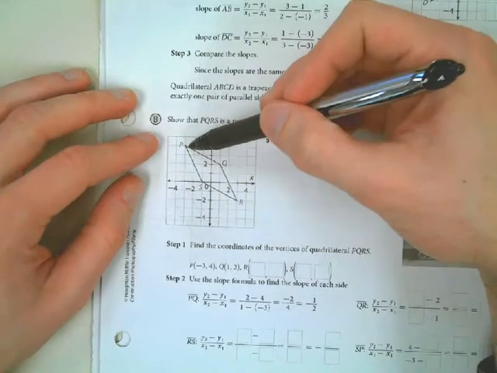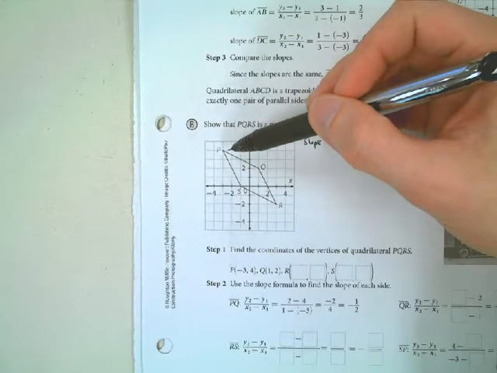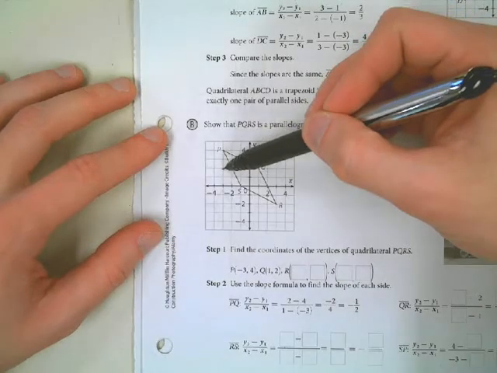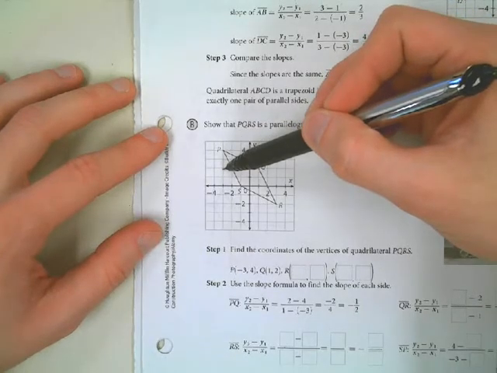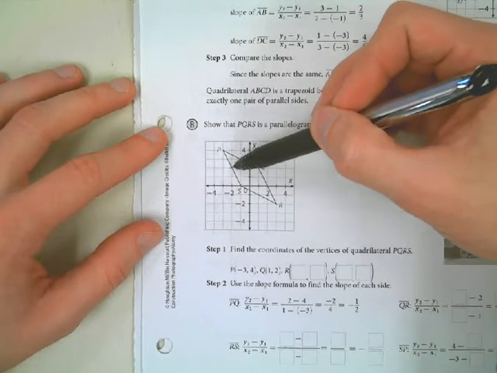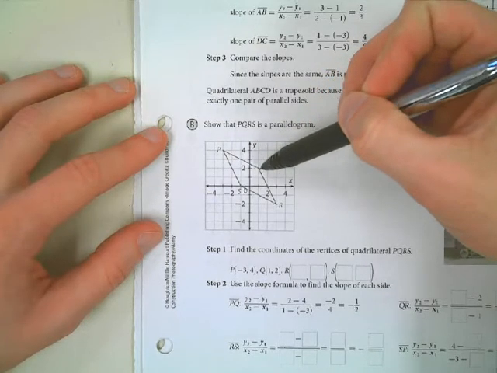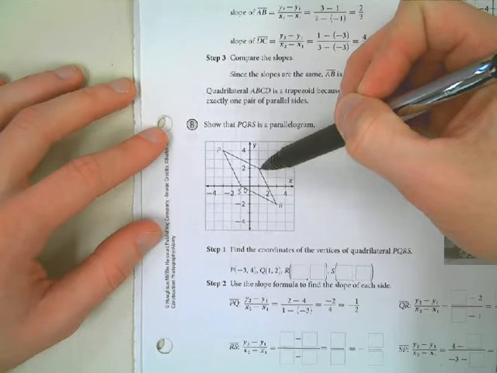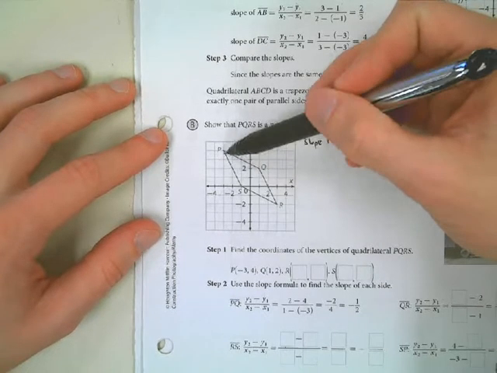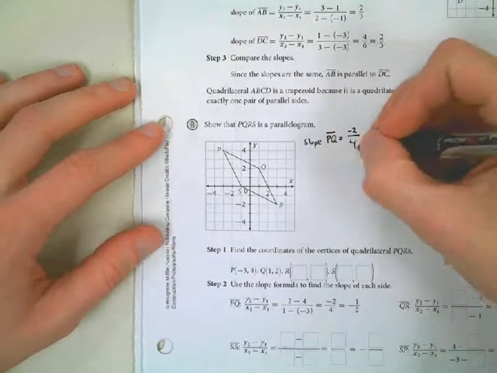If you just watch me here, I'll zoom in so you can see it. I start at P. A rise of down 2, so negative 2, and then a run of 1, 2, 3, 4. Try to ignore the lines there and just count over. So it's a run of 4.